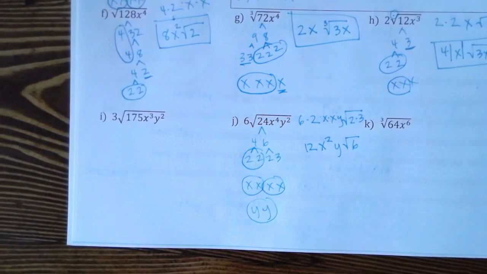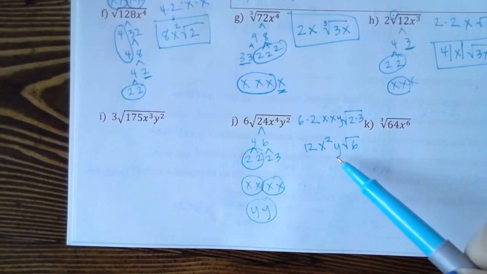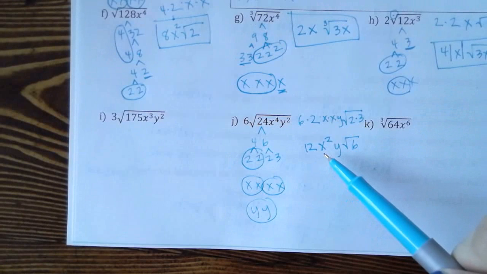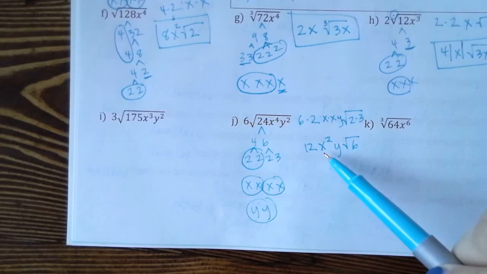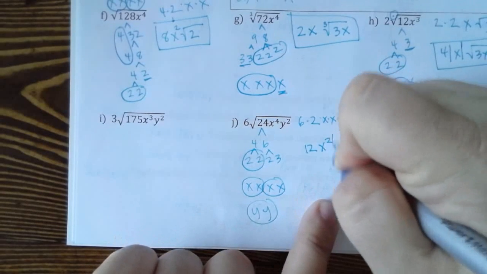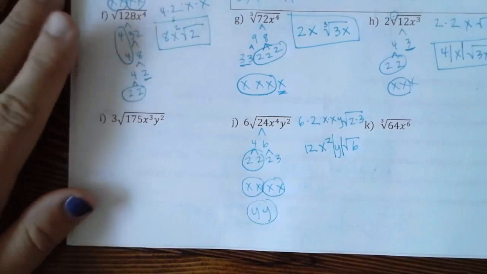Now, do we need absolute values? It's an even index, so I'm saying we might. Now, I have 2 different variables to look at this time. Does the x squared need absolute values? Will x squared ever be negative? Because it will never be negative, we do not need absolute values. But this y right here could be negative. It has an odd power. So I'm going to say yes, we're going to have absolute values on that one.